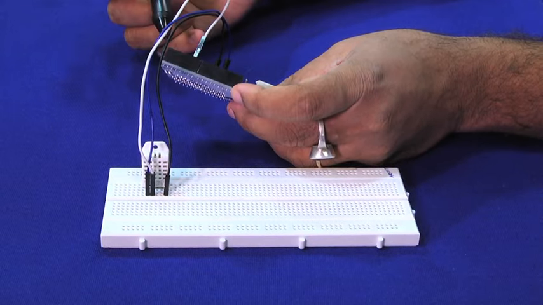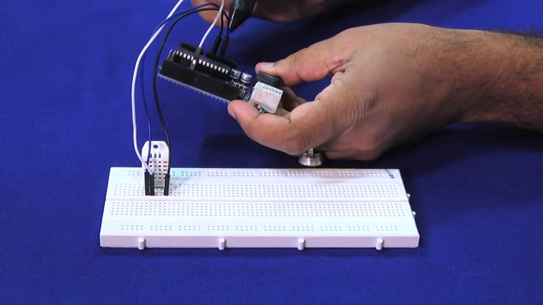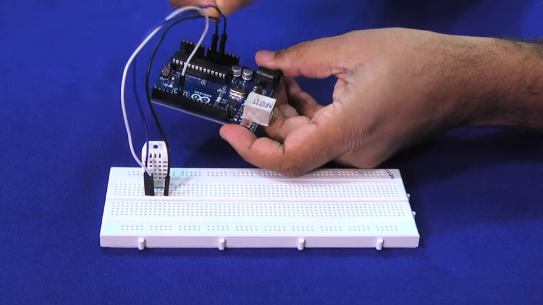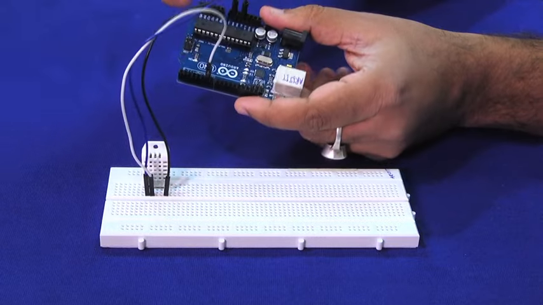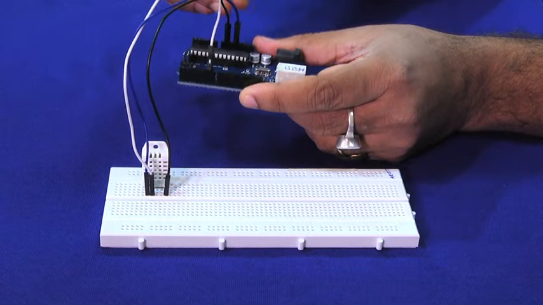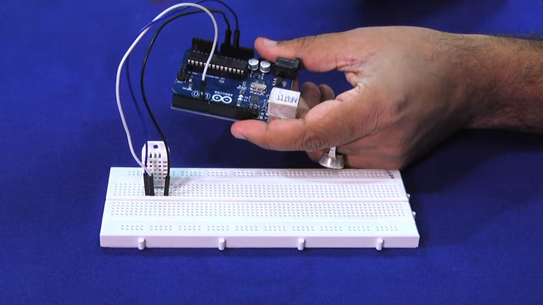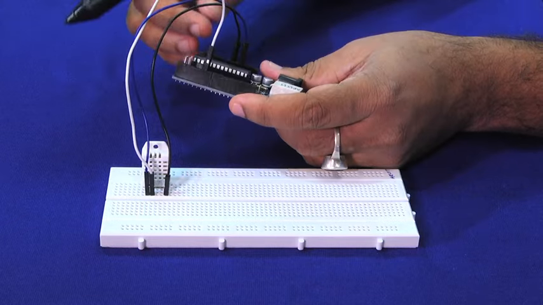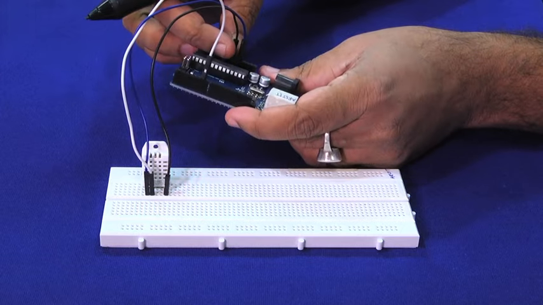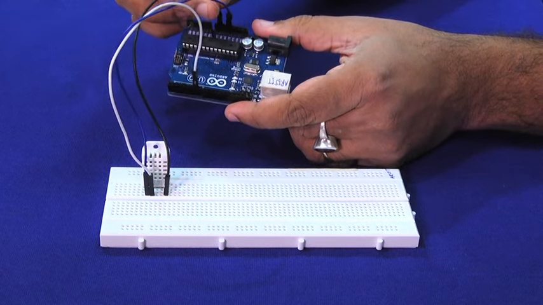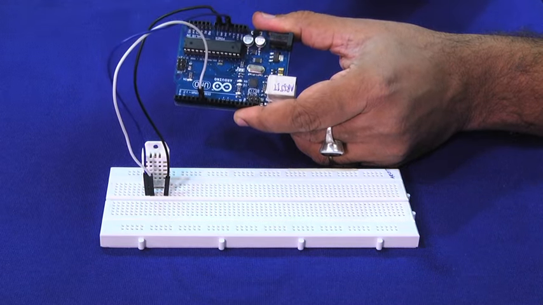This blue colored wire is the one connecting to the 5 volt, the VCC, of the microcontroller to which this sensor is connected. Then we have the ground, which is the black colored wire, connected to the ground of this microcontroller.